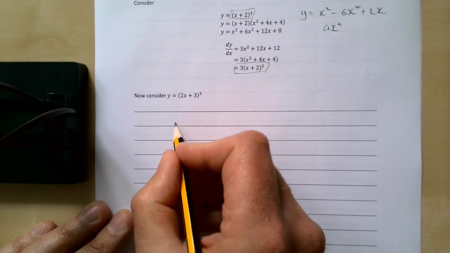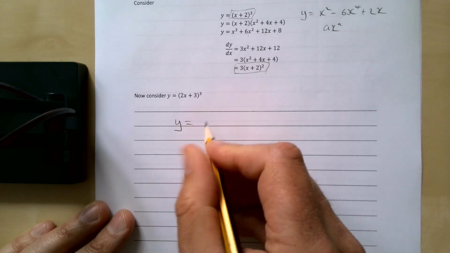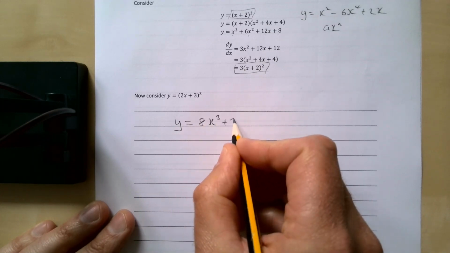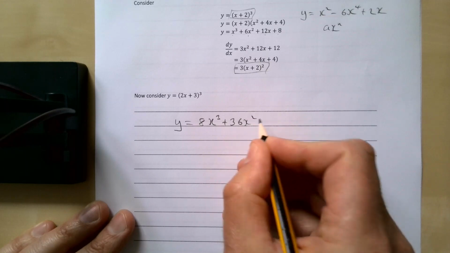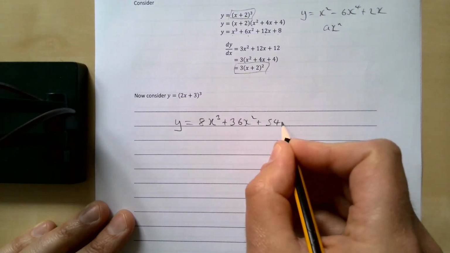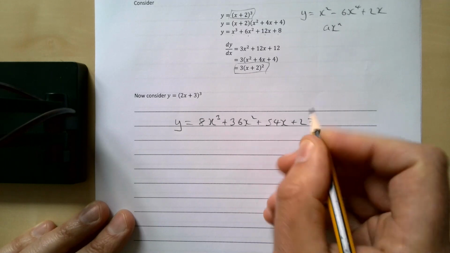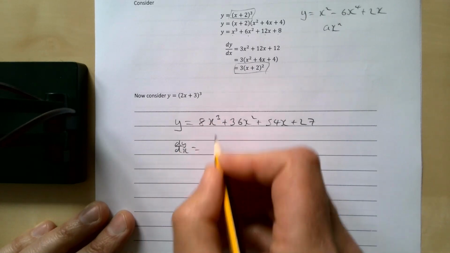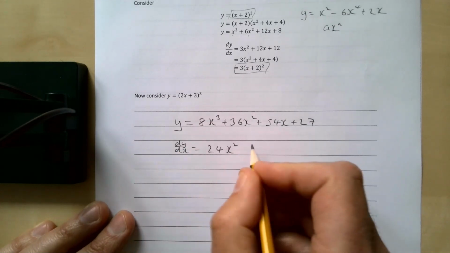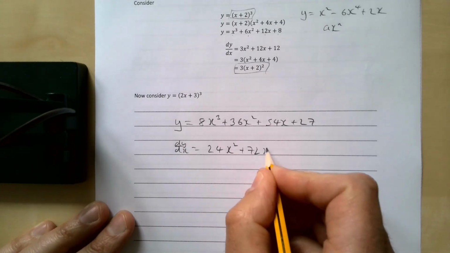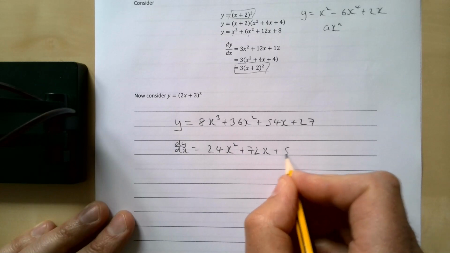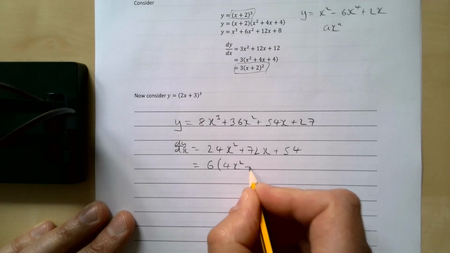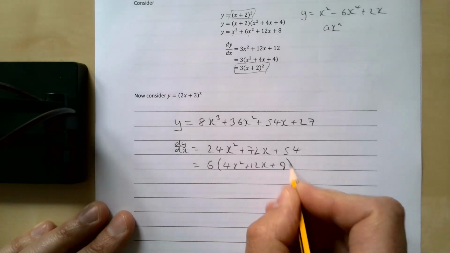Again, we could sit and multiply that out. You can take my word for it, that if you sit and multiply it out, you will get 8x cubed plus 36x squared plus 54x plus 27. I expect everyone to be able to do that okay. You differentiate that. We're going to get 24x squared plus 72x plus 54. We can take out a 6 there. Gives us 4x squared plus 12x plus 9.